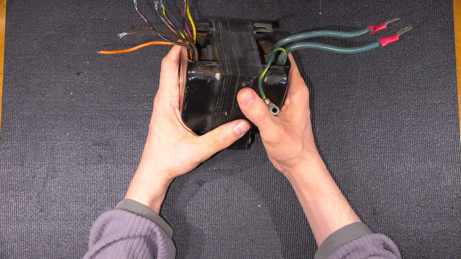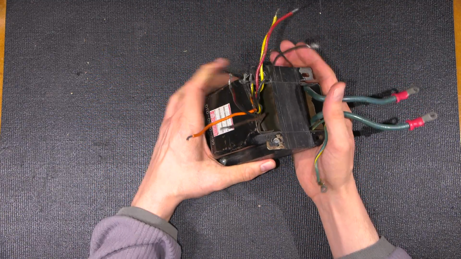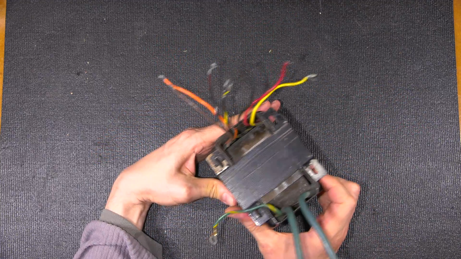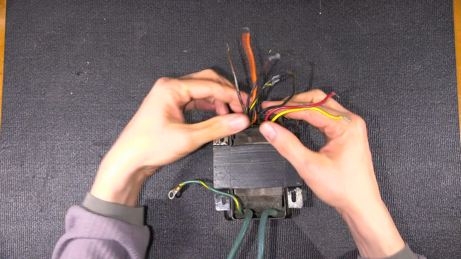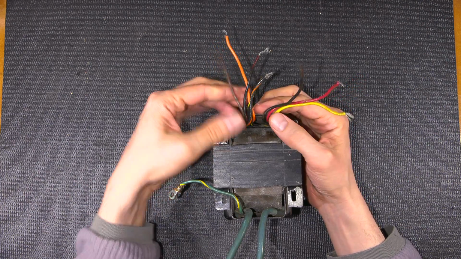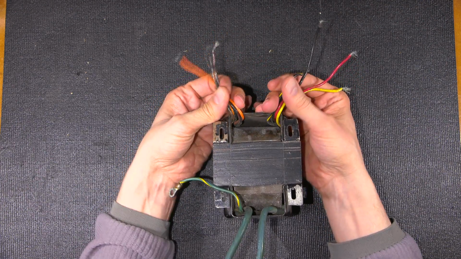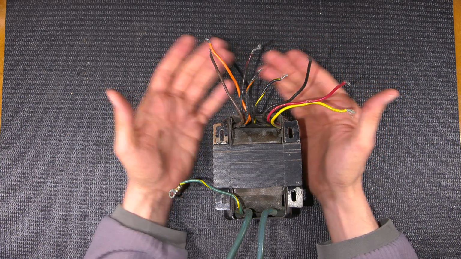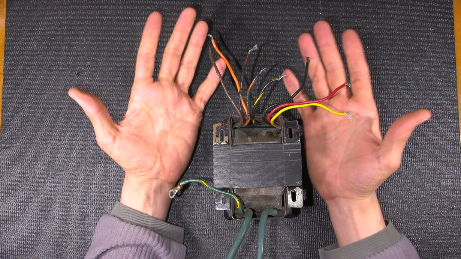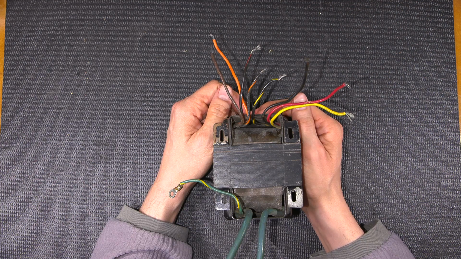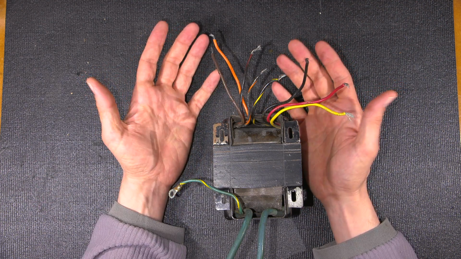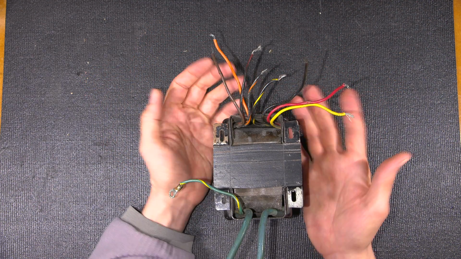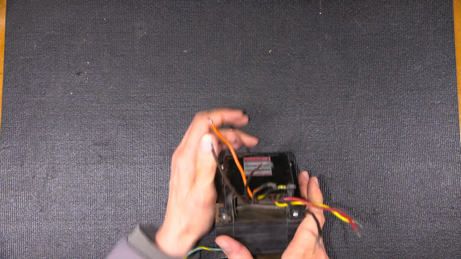This is a really large transformer. Since this is a larger transformer, we can see on the primary side here that we have lots and lots of wires. And since we have no data sheet on this transformer, how are we going to figure out where all of these wires go? Well, I'm going to show you that right now, and you can use this procedure for other transformers as well if you have these things laying in your junk bin.